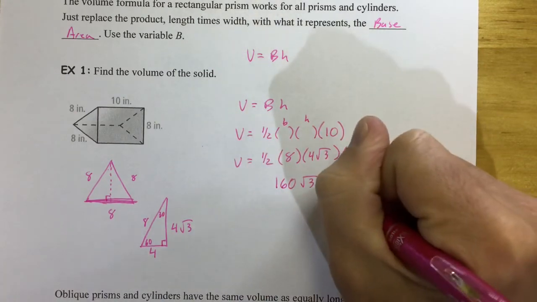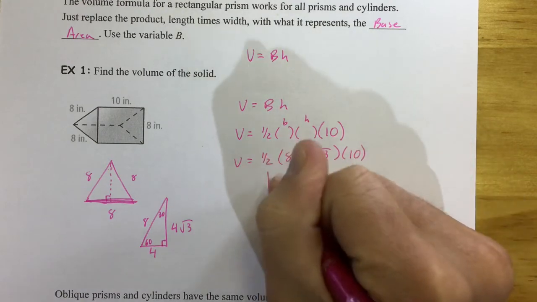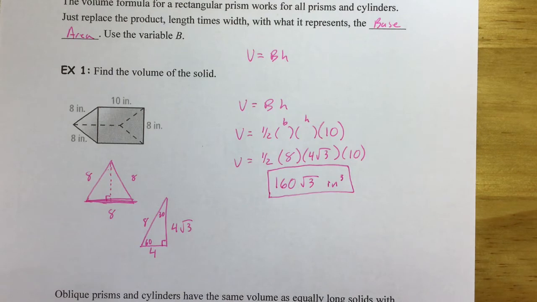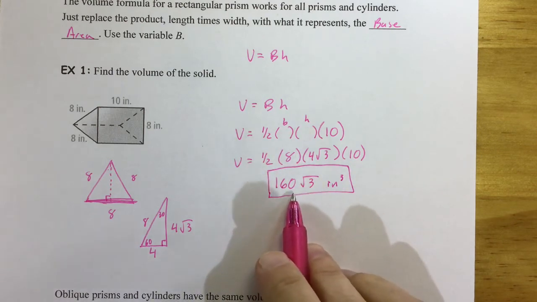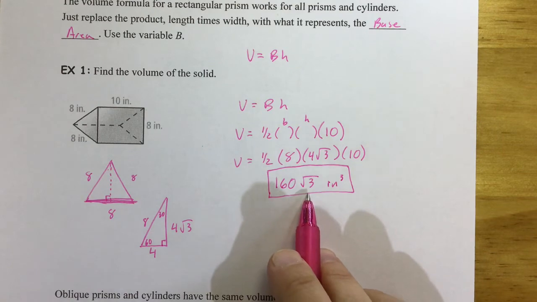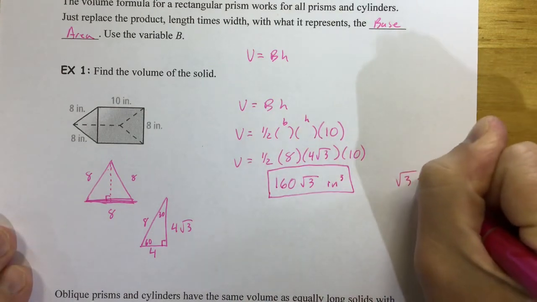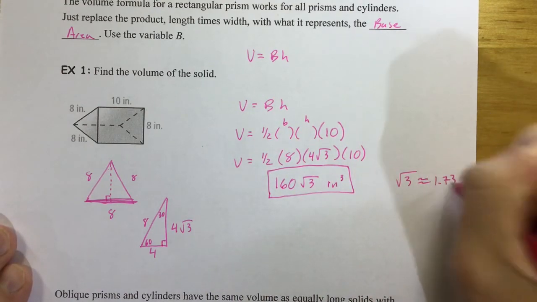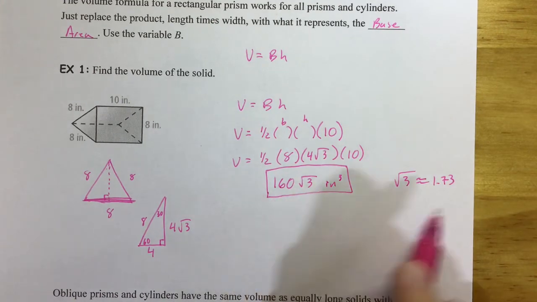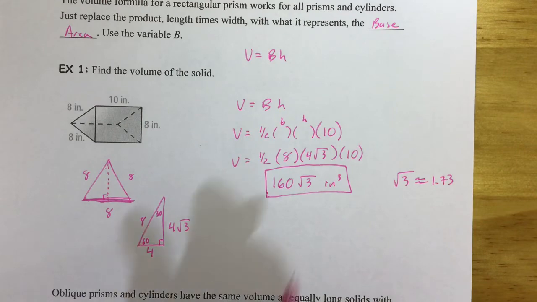And our units, which I'm always bad at writing, so if I remember them, I'll try and get them in there. That's going to be inches cubed. You can multiply this if you want to get a better idea of what it is. The square root of 3 is approximately 1.73. So you can imagine multiplying that by this number and then whatever you get from there, but I'll leave the answer in that form.